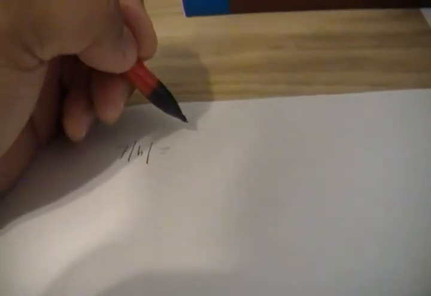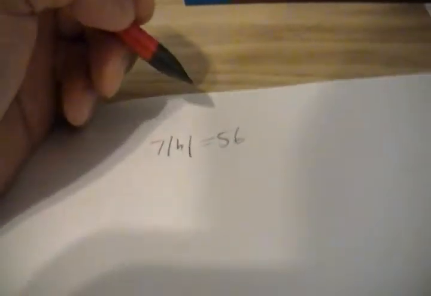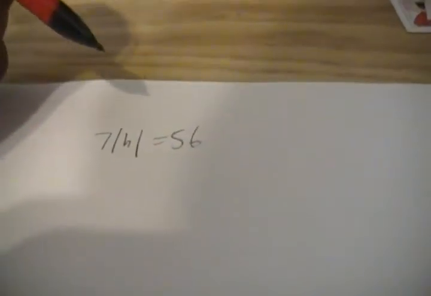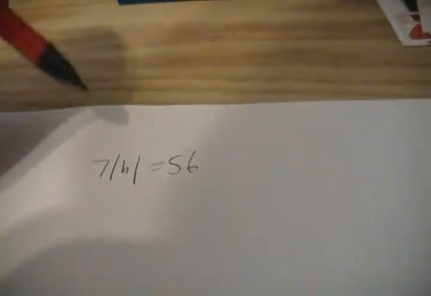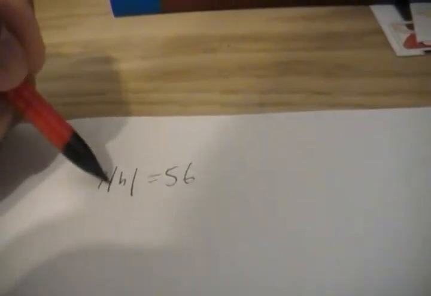So let's try a couple. Let's say we have 7 times the absolute value of n is equal to 56. This looks kind of interesting because the 7 is outside.